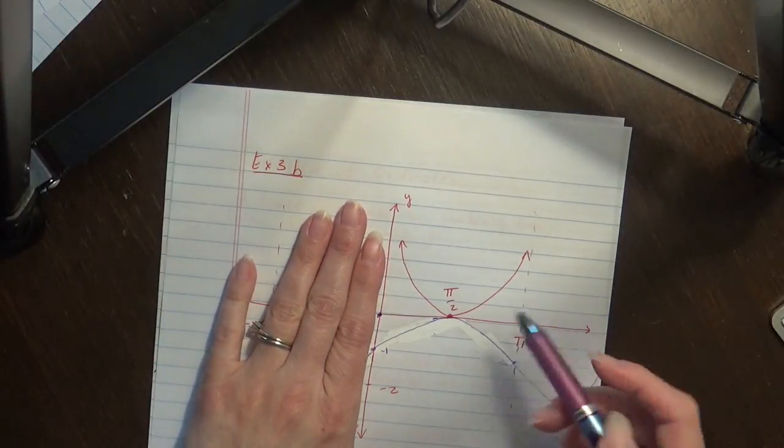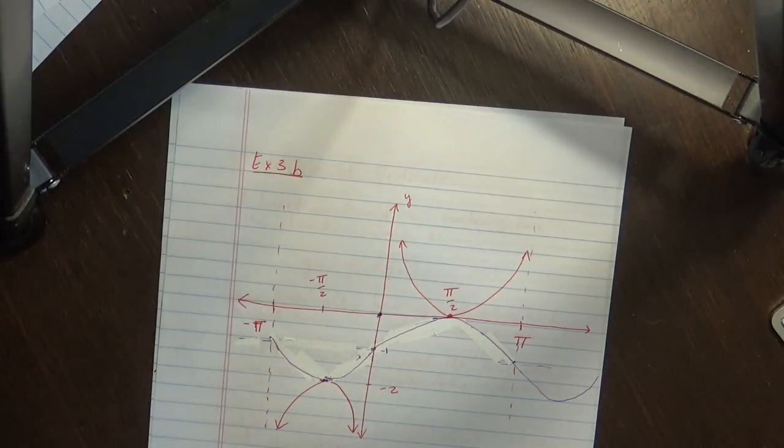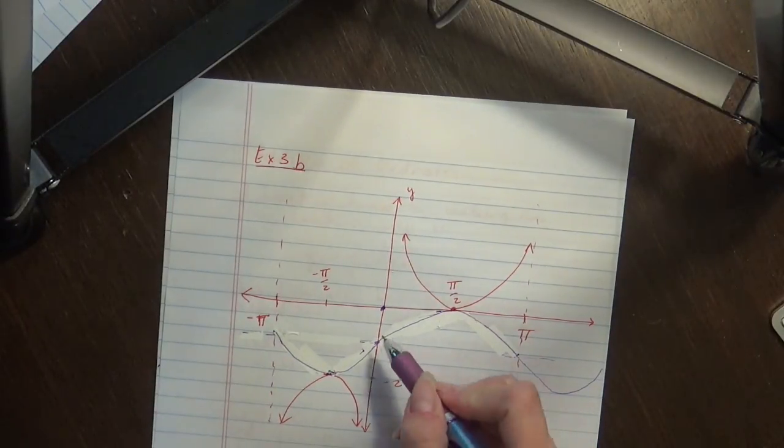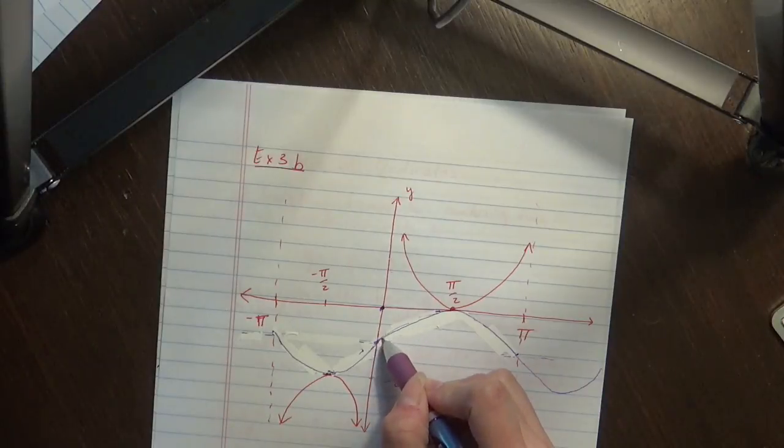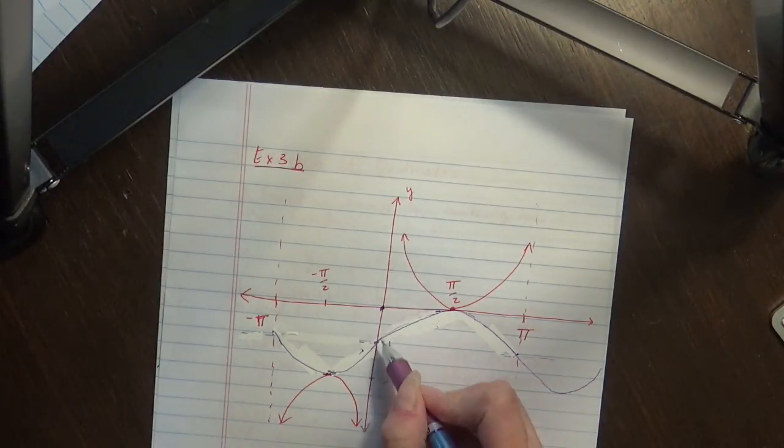So if we just look at it from the y-axis, we would recognize that looks like the sine function. There is possibly more than one correct answer for these problems, just like we had in the previous section. But I'm seeing a sine function that has been shifted down 1 unit here.